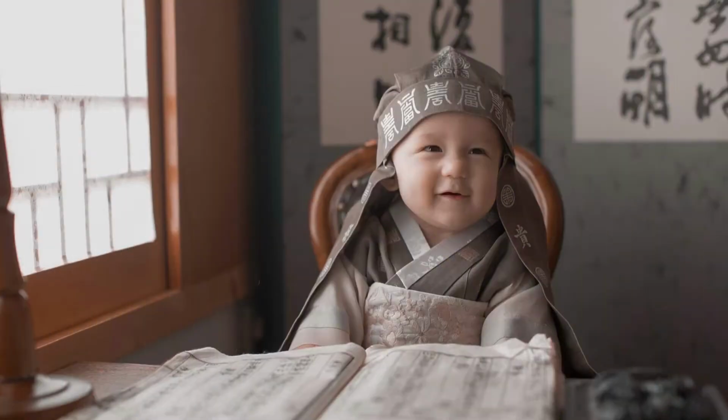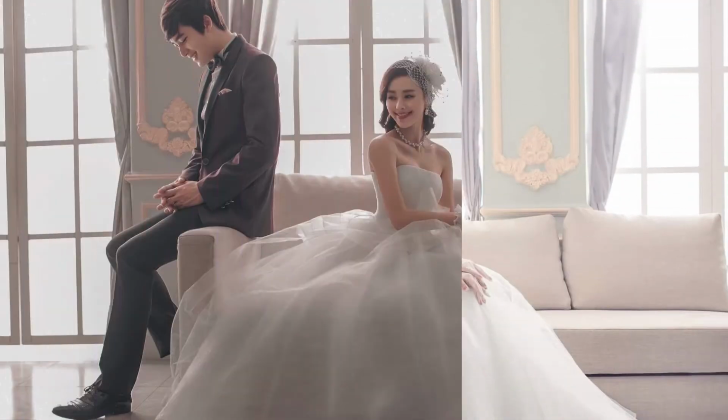In this video I will show you how to edit Korean Moody tone in Lightroom. Here are some example photos of before and after using this preset.